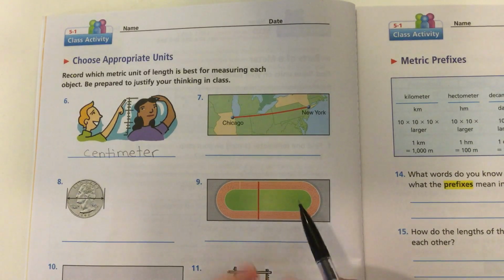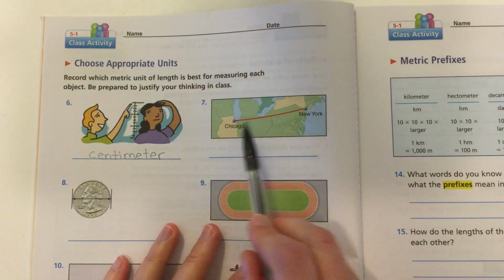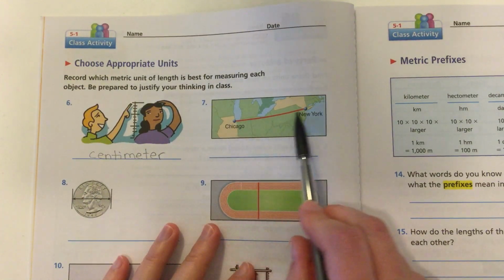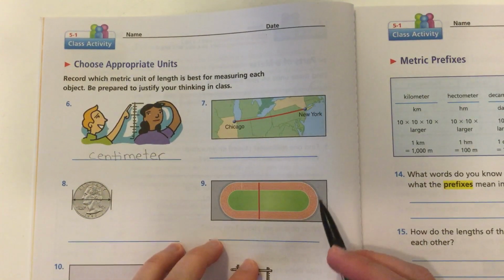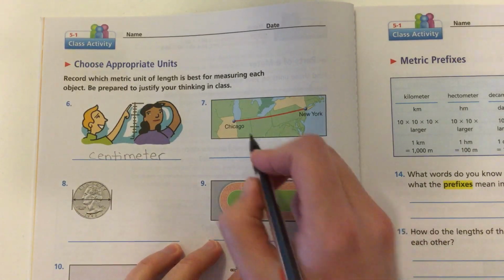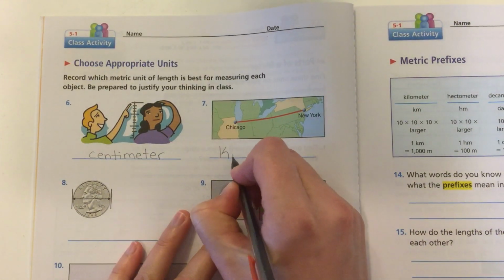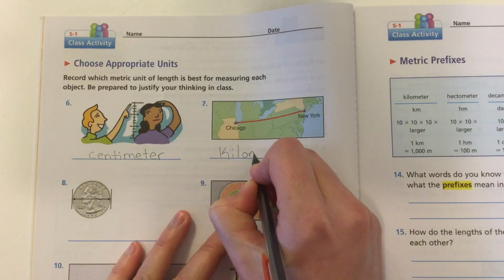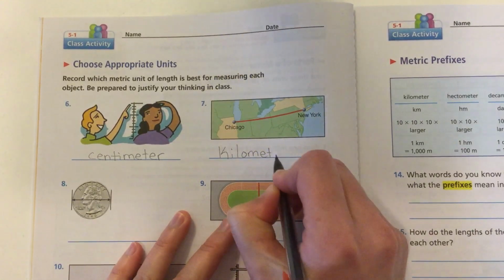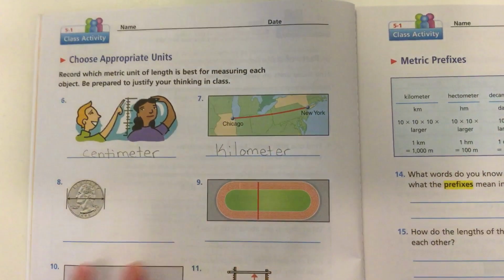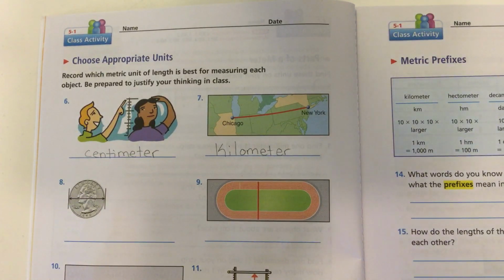Okay, let's look at number 7. Here we have a flight from Chicago to New York, a straight shot there. So we're looking at the distance between 2 cities. This one we actually didn't talk about on the previous page, but this one would be the one you would use. Basically, instead of miles, you're looking at kilometers.